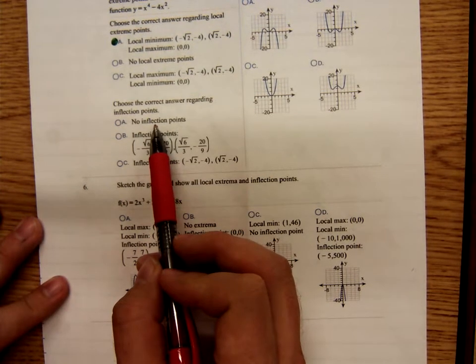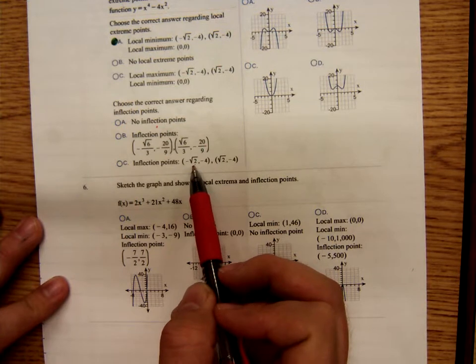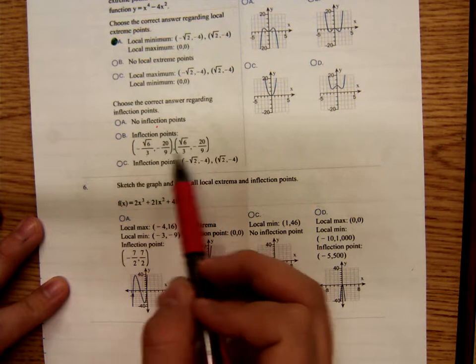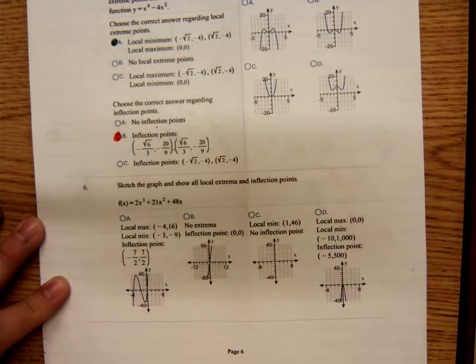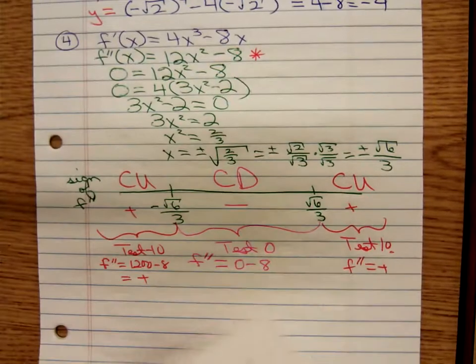There are inflection points, and the inflection points occur at the x-coordinate negative square root of 6 over 3. Notice they've already plugged the numbers in for us. They're saving us some effort. Response B for the inflection point. Now we need to draw our graph.